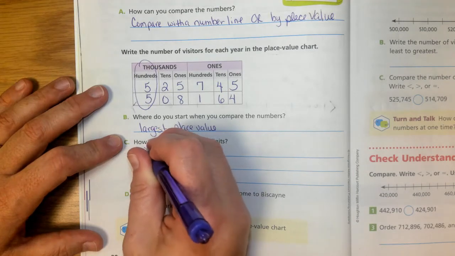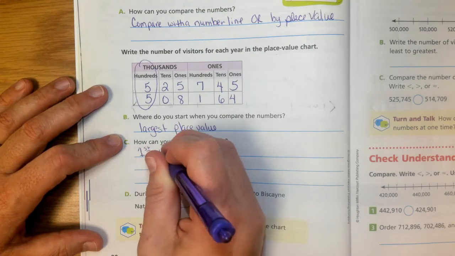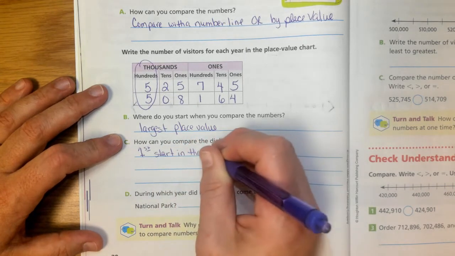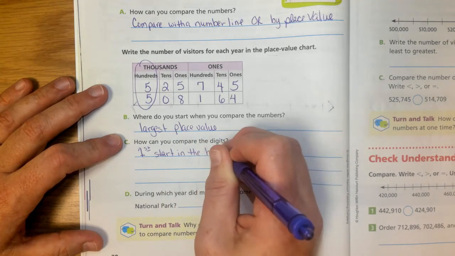So I'm going to first start in the 100,000s place.